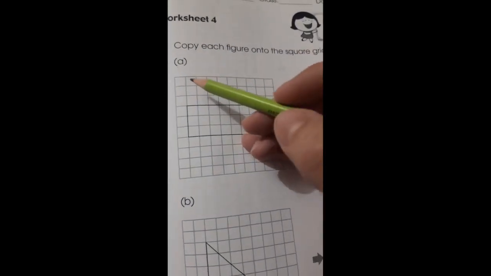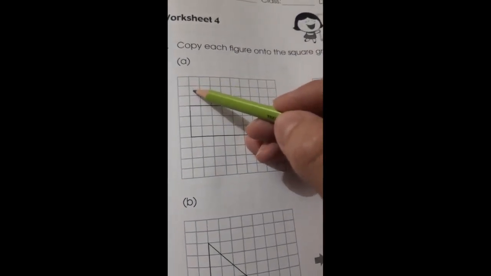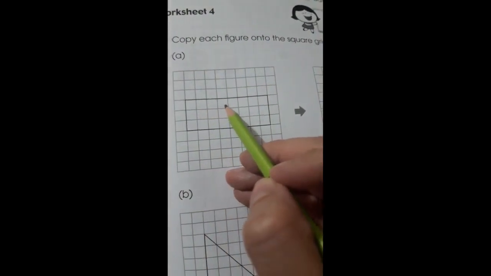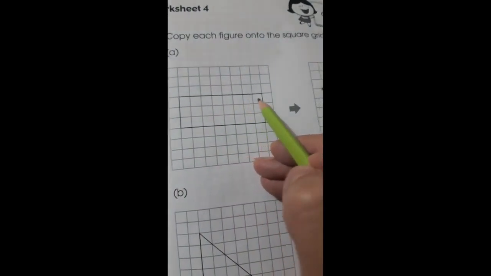Now let's start counting the squares. 1 2 3, right? So you are going to leave one square from here. 1 2 3. Now see, make a dot over here. Now horizontally 1 2 3 4 5 6 7 8. Can you see? Make a dot over here.